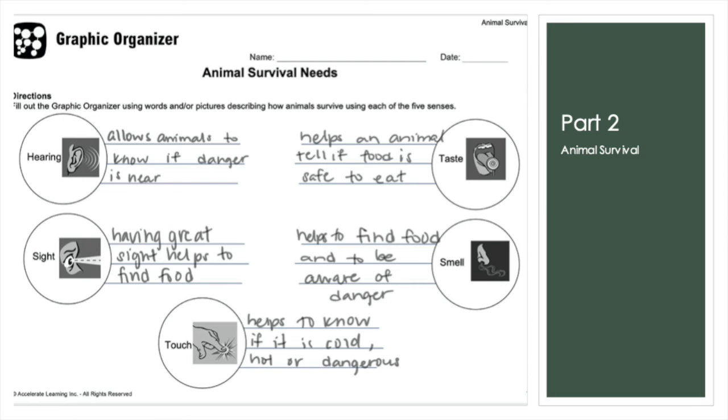Hopefully by now you found your animal survival needs graphic organizer. Let's go over what I wrote in mine. In my graphic organizer, I use words to describe how animals survive using each of the 5 senses. I wrote that hearing allows animals to know if danger is near. And I wrote that having great sight helps to find food.